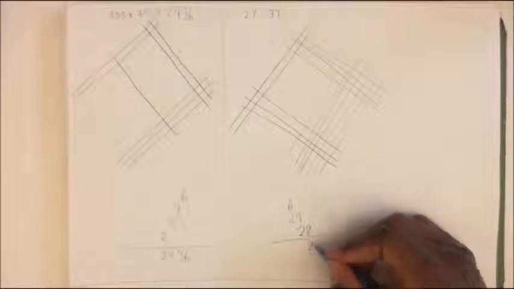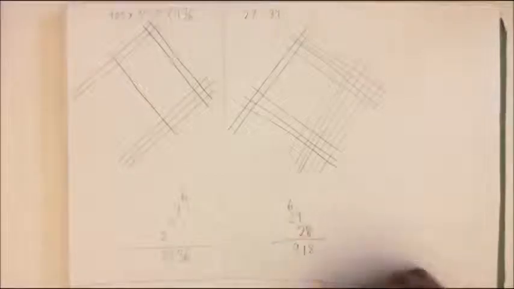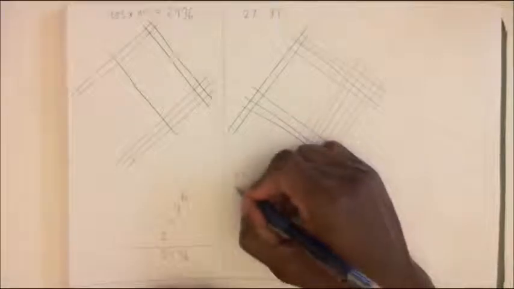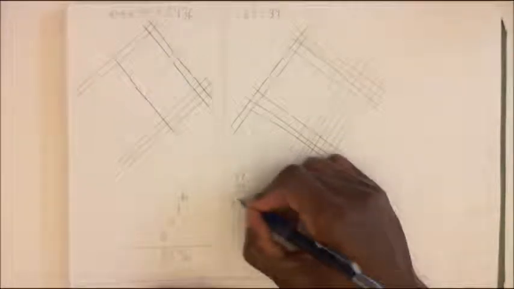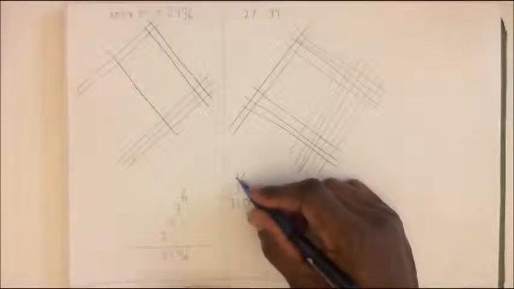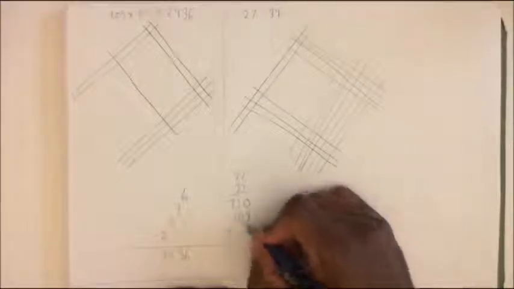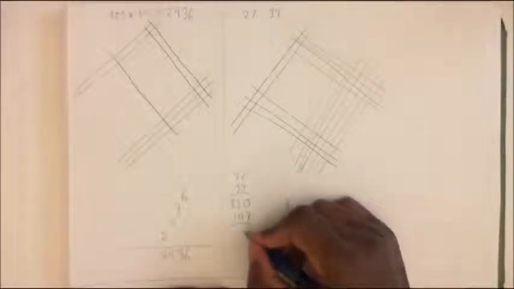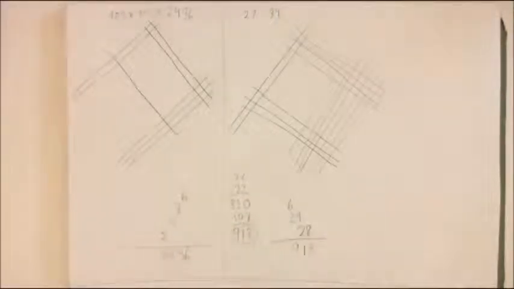So we have 8, 2 and 9, 11. 1 and 2, 3 and 6, 9. Oddly enough, if we multiply 27 times 34, we get 918. So now that must be an incredible coincidence.